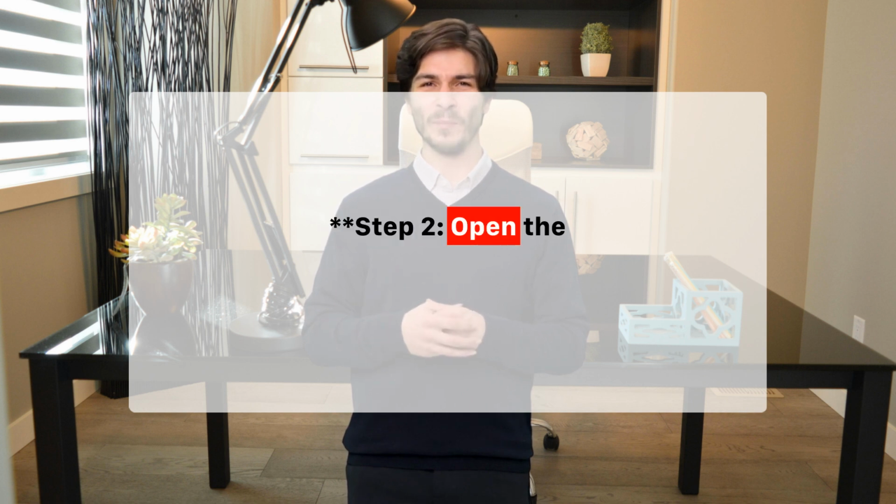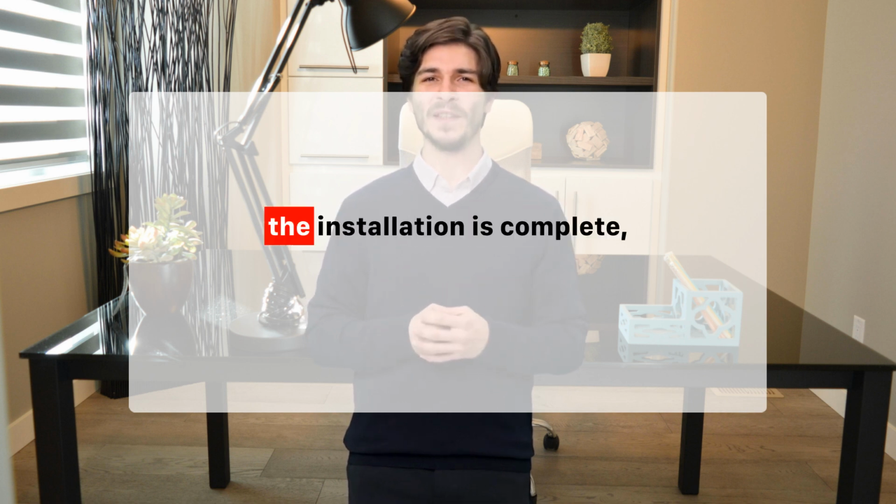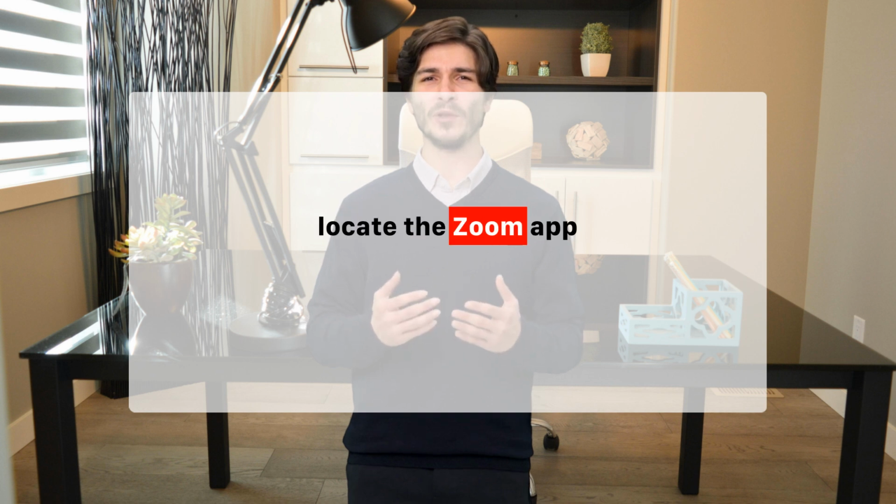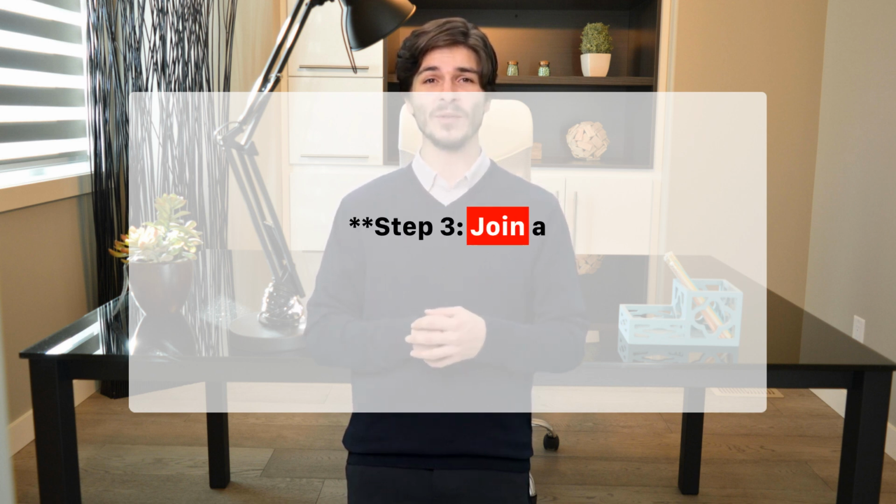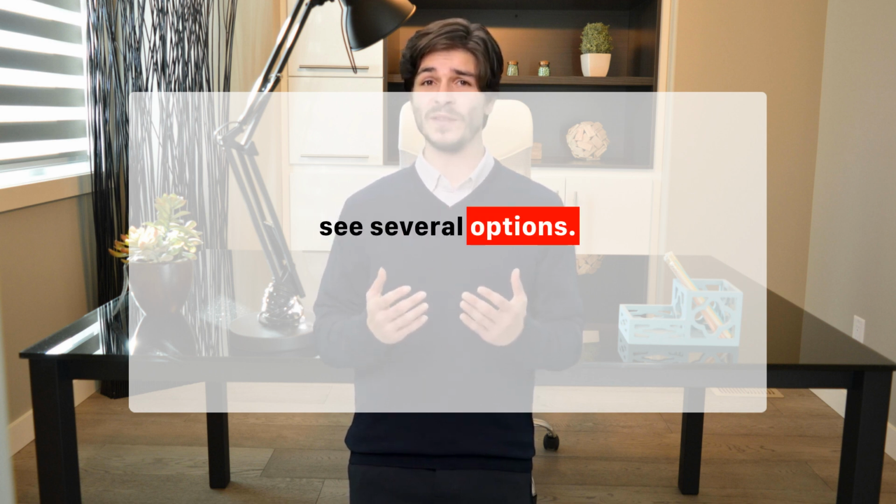Step 2. Open the Zoom app. Once the installation is complete, locate the Zoom app on your home screen and tap to open it. Step 3. Join a meeting. On the initial screen, you will see several options. Tap on the Join a Meeting button.